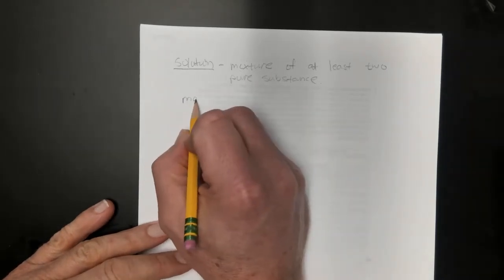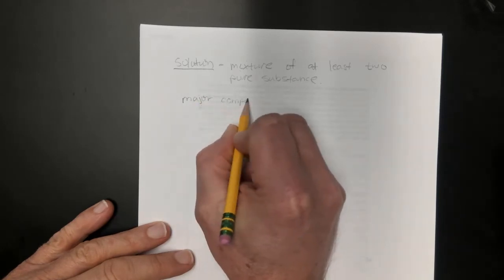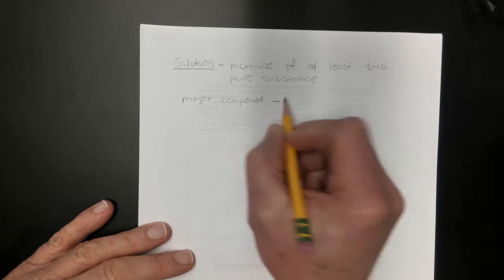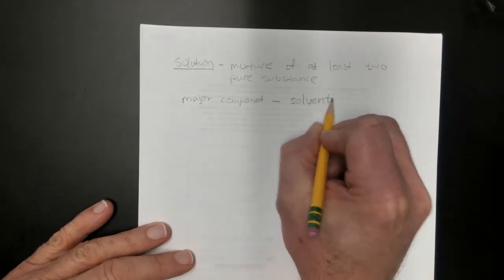The major component is known as the solvent. Solvent. Okay. So in the experiments that we're going to be dealing with in this, the titration of acetic acid, the solvent will be water.